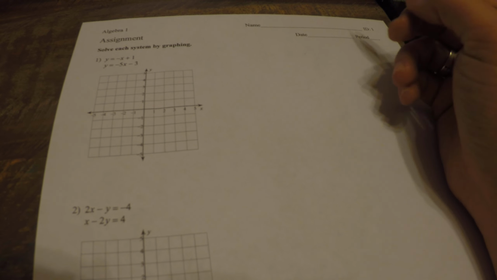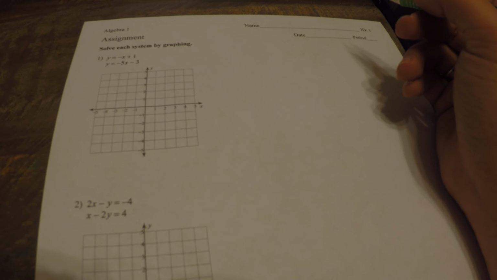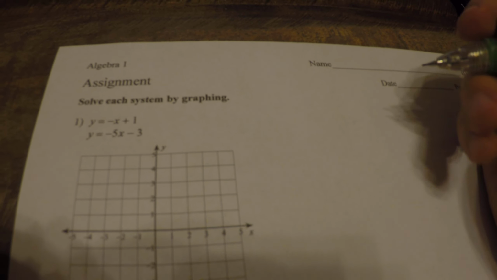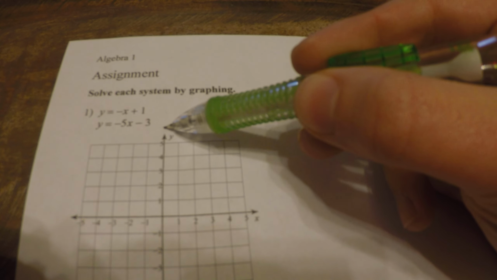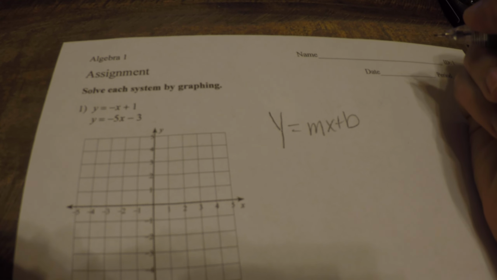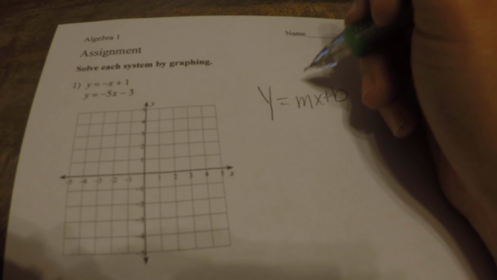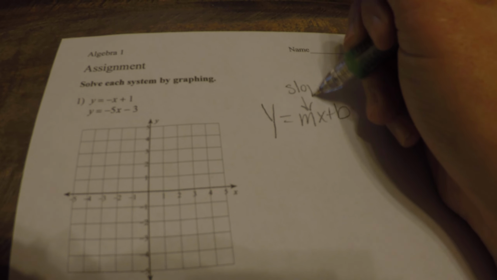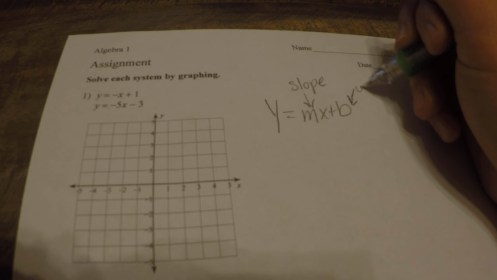Today we're going to look at graphing systems of equations, looking at two different forms. Both of these forms are linear equations, but the first one we're going to look at is slope-intercept form, and the second one is standard form. Looking at slope-intercept form, we look at these two equations, y equals negative x plus 1 and y equals negative 5x minus 3. Looking at both of these, we immediately see they're in y equals mx plus b form. And from y equals mx plus b, we can identify the slope as well as the y-intercept.